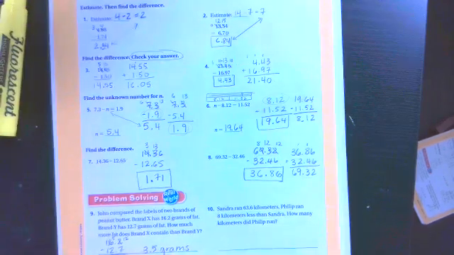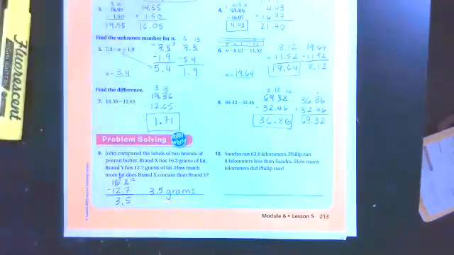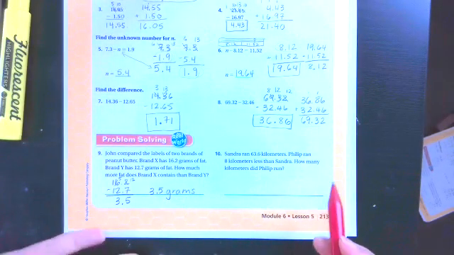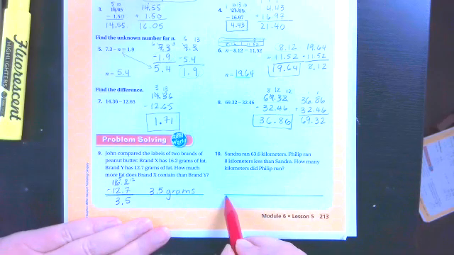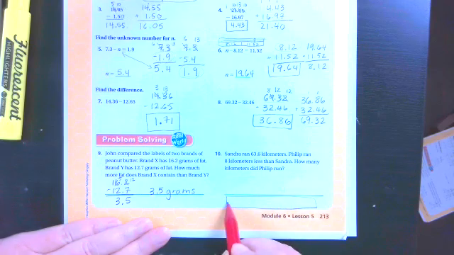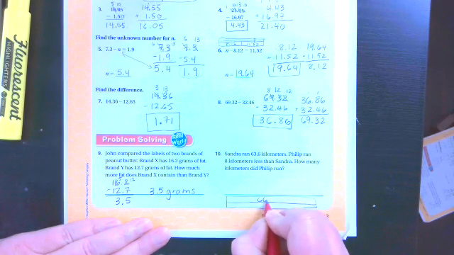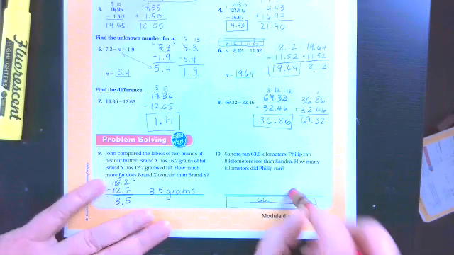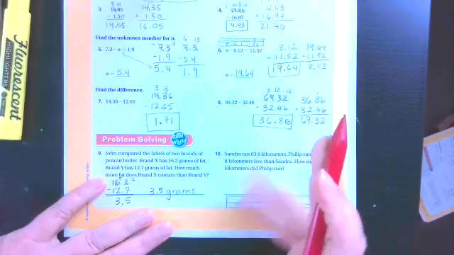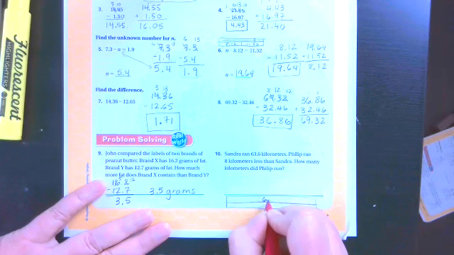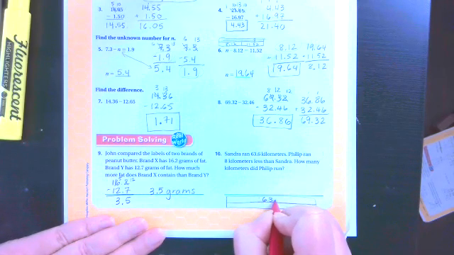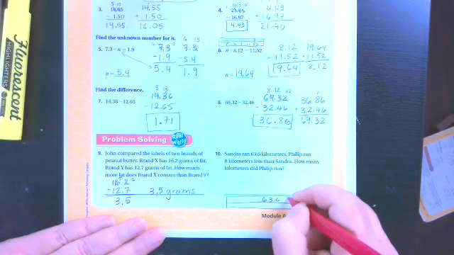Now, Sandra ran 63.6 kilometers. So we know that number. We know that she ran, don't know why I made it so long, but she ran 63, promised I wasn't gonna make any mistakes and I messed up, 63 and 6/10. So this is Sandra.